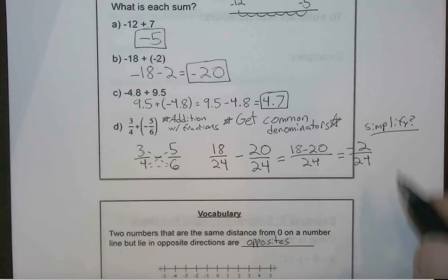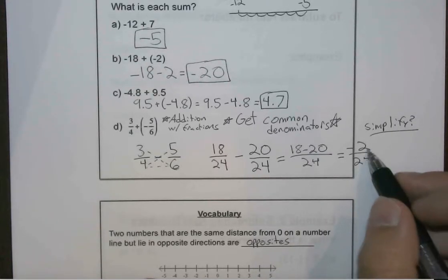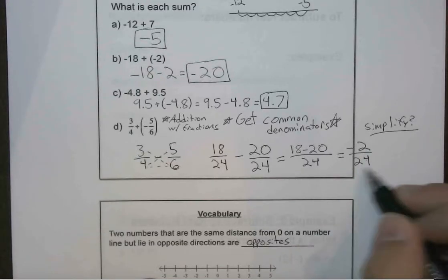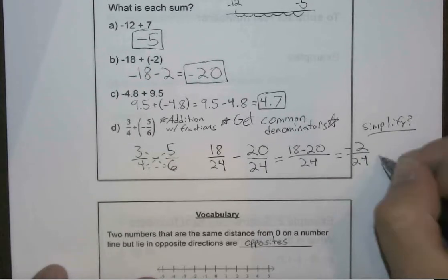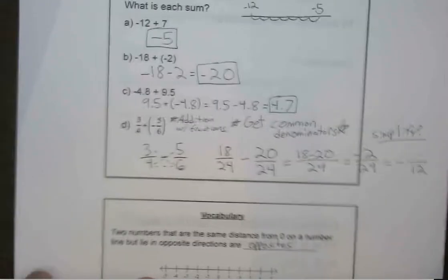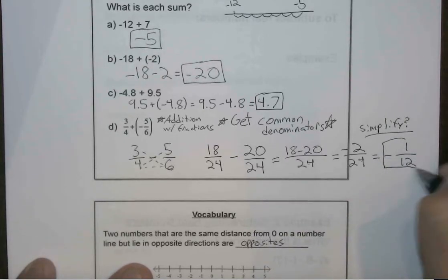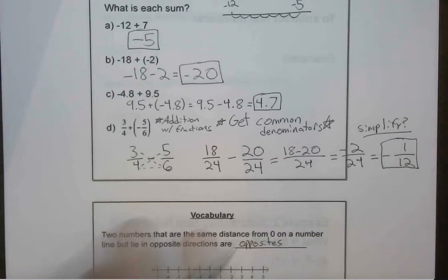Well, we know that 2 and 24 are both even numbers. If we know that 24 dividing by 2 will get you 12, 2 divided by 2 gets you 1. So this is actually considered the smallest simplified form.